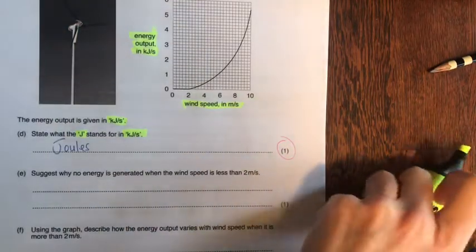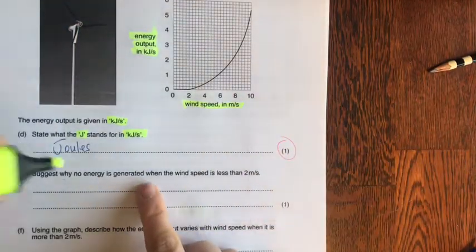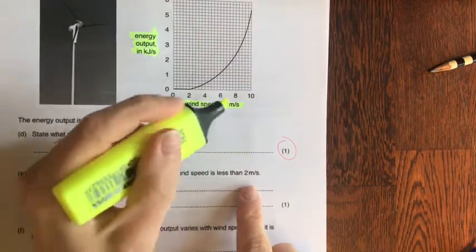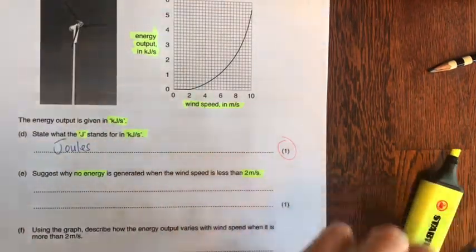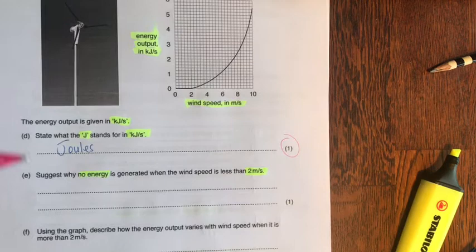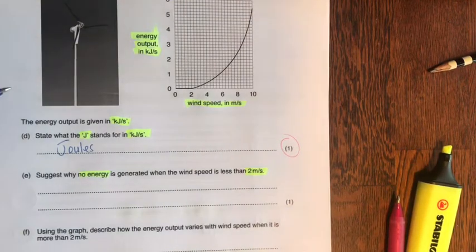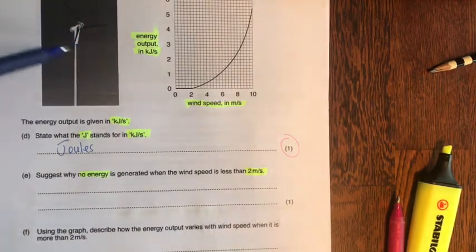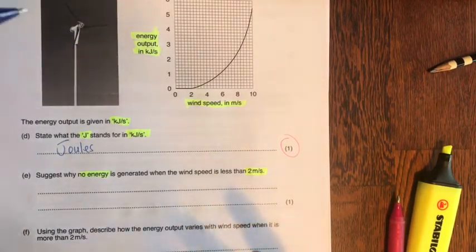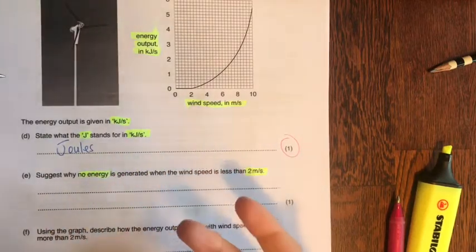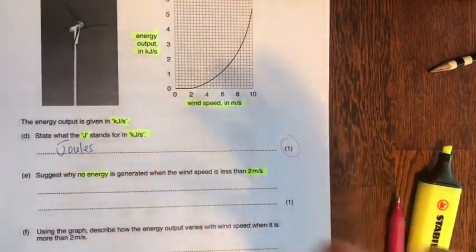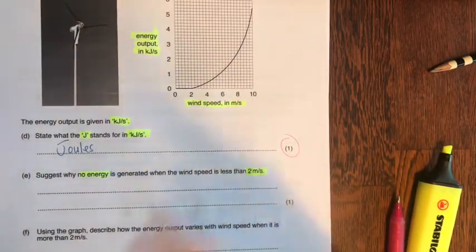So, suggest why no energy is generated when the wind speed is less than 2 meters per second. So this is a question where you're not going to have been told or taught this answer. You need to kind of work it out, use your brain, do some scientific thinking. And if we look at this turbine, you think this is quite a big, heavy piece of machinery. Think about what would need to happen for it to move. Well, you need quite a large energy input to actually get it moving, get it spinning around.